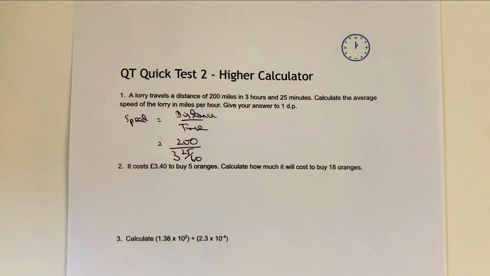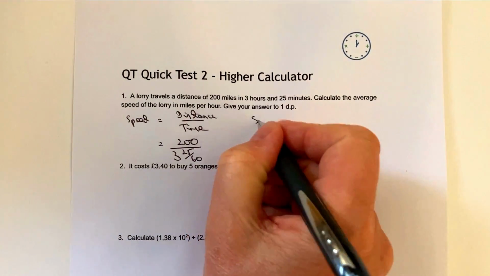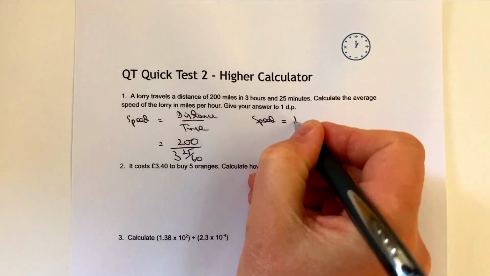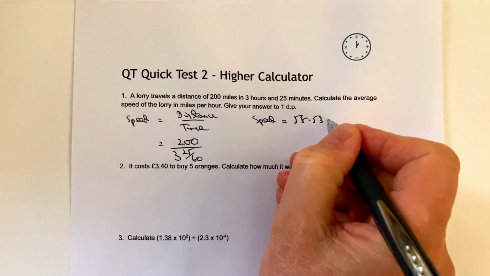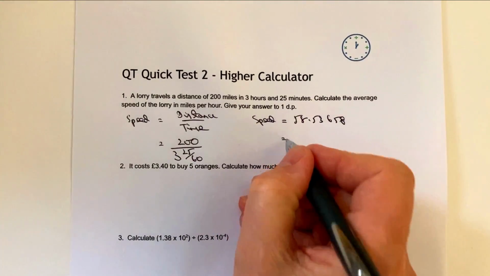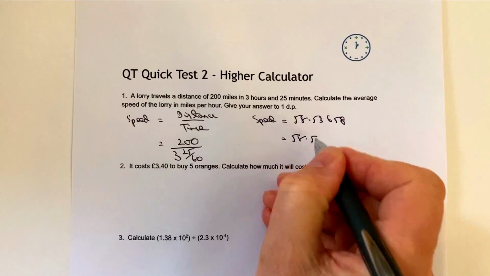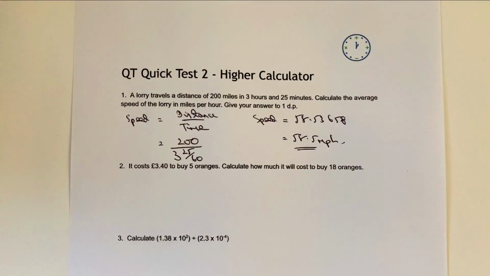So when you've done that, you should get speed equals 58, and some very long number like 53658. Well, to one decimal place, that's going to be 58.5 miles per hour, and that is the answer to this particular question. Let's move on then to question number 2.